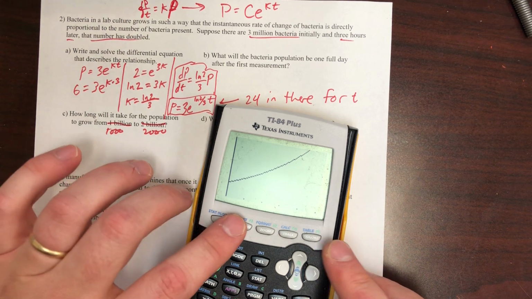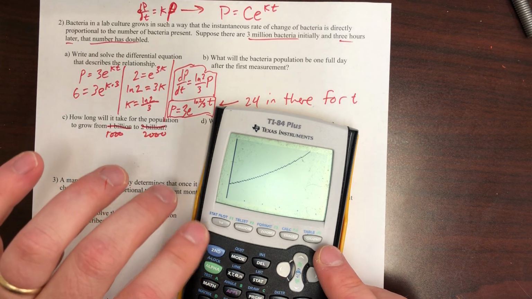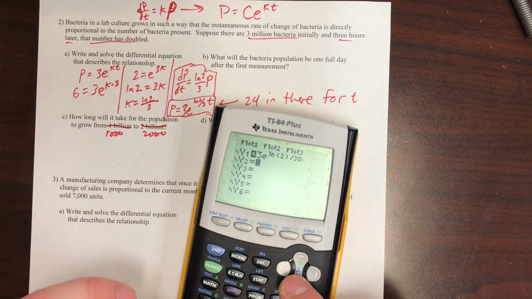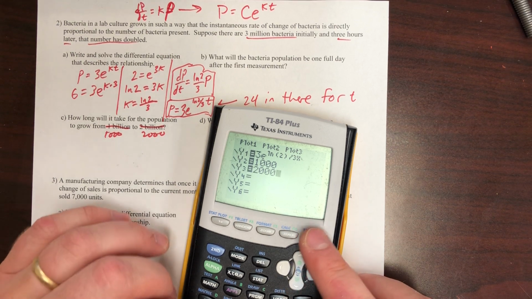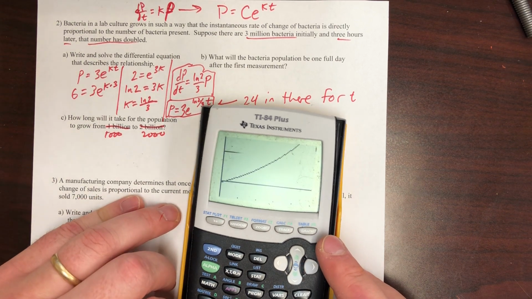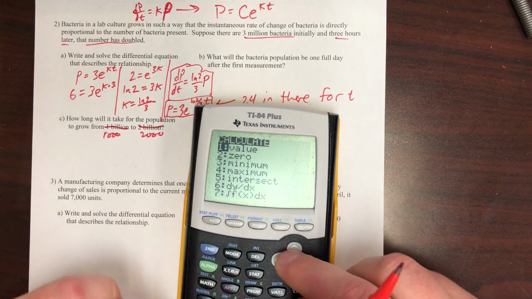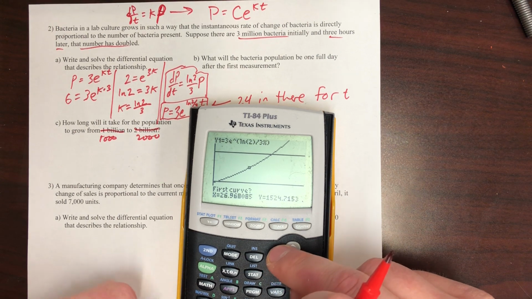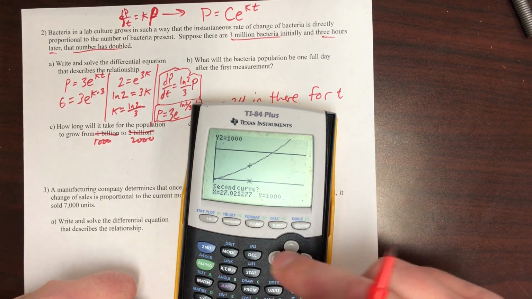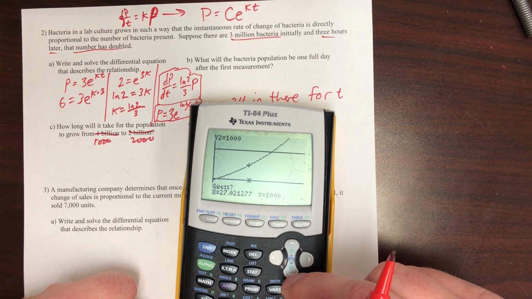These are my populations, and I can find out the time when I hit 1,000 if I go into y equals, and I do a 1,000, and then I do a 2,000. Cool. So I can just find the times when it hits those. So I'll do my intersect function. I just got to click enter here, and then I can select which one I want to hit. So I want to hit the bottom one first.